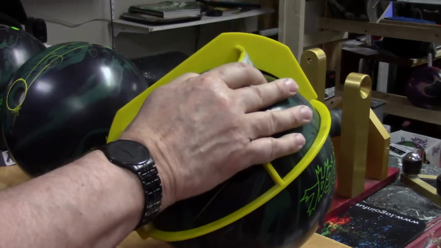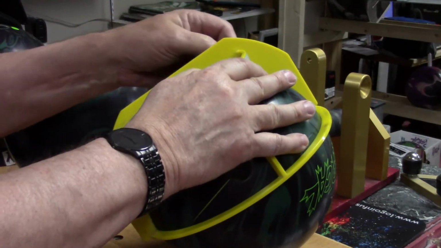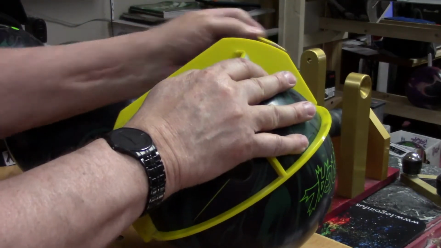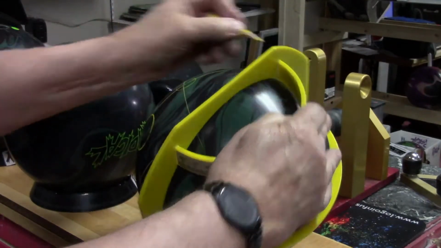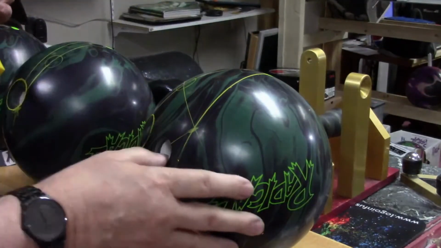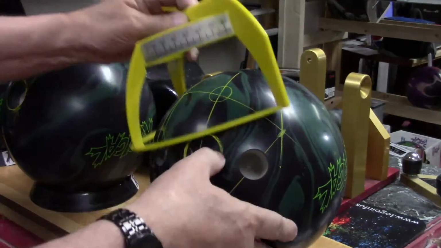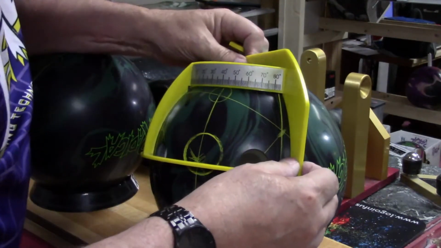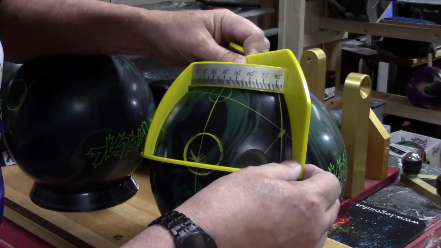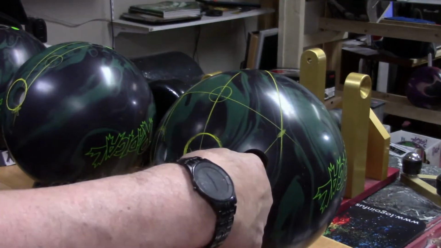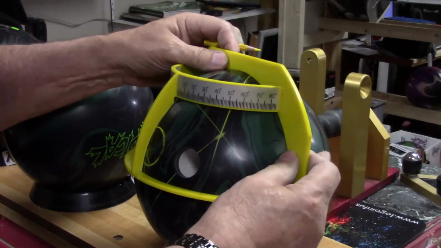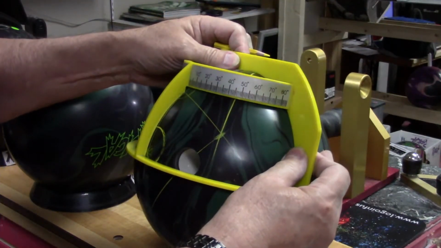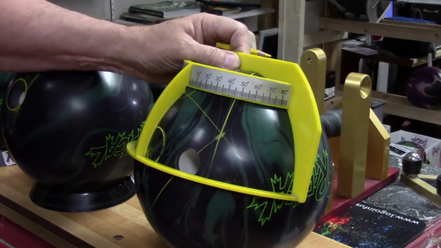Let's see what that means in terms of the drilling angle change. Here's the original drilling angle intended. There's the new drilling angle. So we unspun ball has a drilling angle of 80 degrees. With a balance hole in it, 1 1/8 inches, 3 inches deep, we've changed the drilling angle to 45 degrees. So we've changed the drilling angle by 35 degrees.